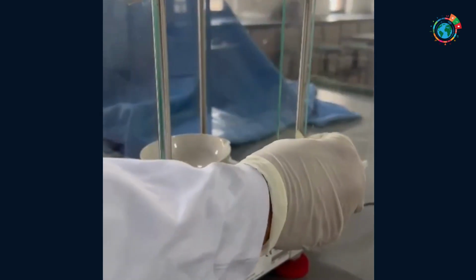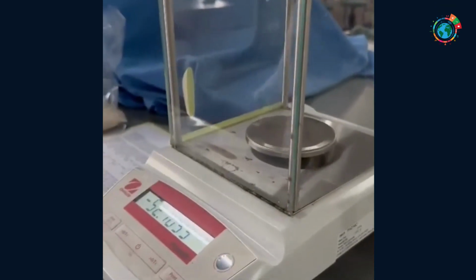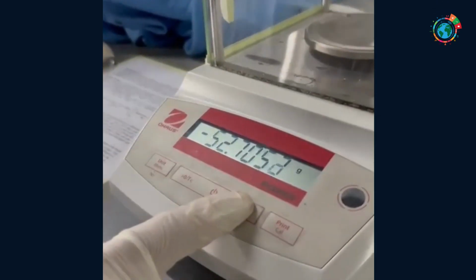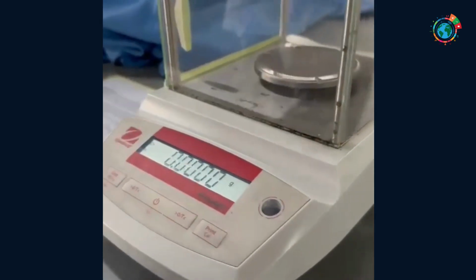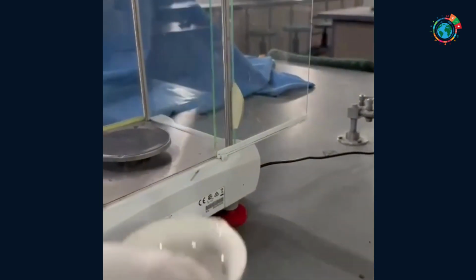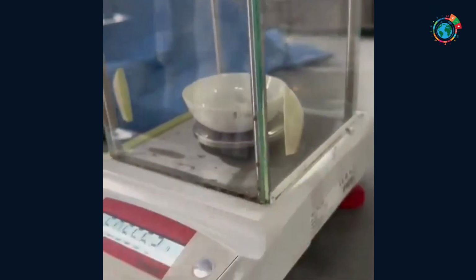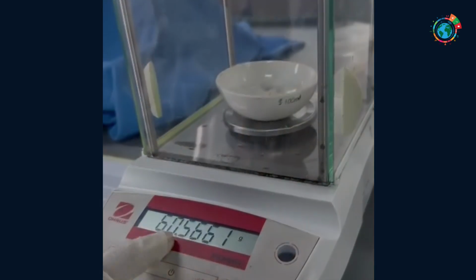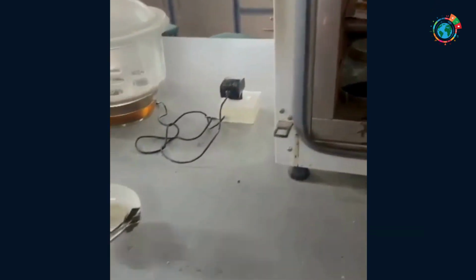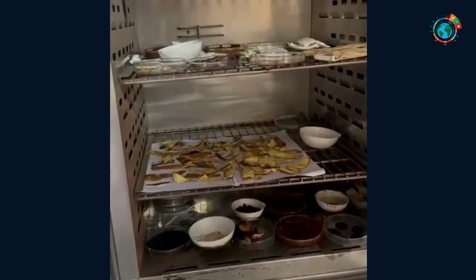content. After noting the weight of the sample before drying, take the sample-containing china dish out of the glass windshield area of the weighing balance and use the tare button to reset the balance to 0. Again, place the china dish containing the oat flour sample on the weighing pan of the balance and close the sliding glass door. Note this reading as the weight of the sample plus the china dish before the drying. Let's now begin with the drying procedure. For this, place the sample-containing china dish in the hot air oven and close the lid.